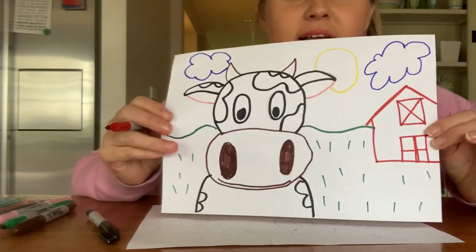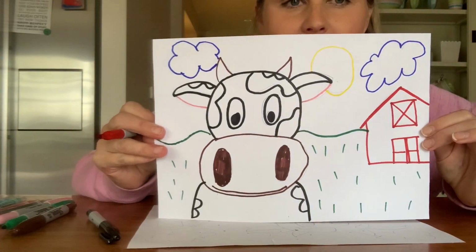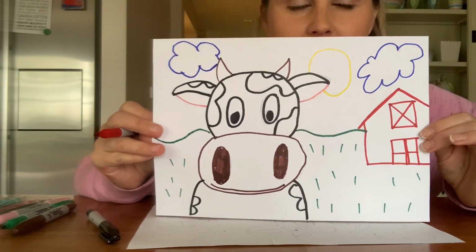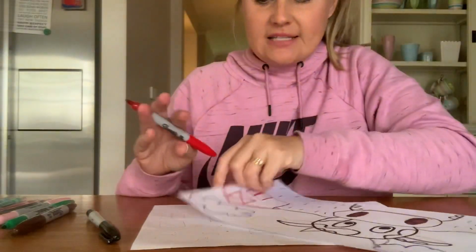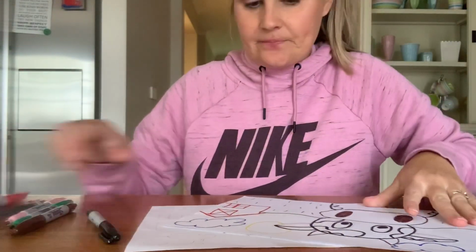Okay, so there's my landscape of my farm, all outlined in texture, ready to colour in. I'm just going to really quickly shade some bits in so you can see.